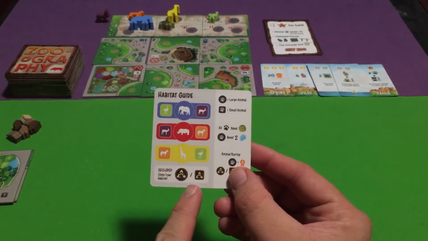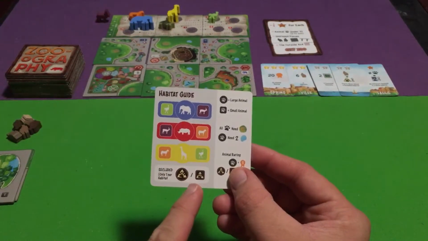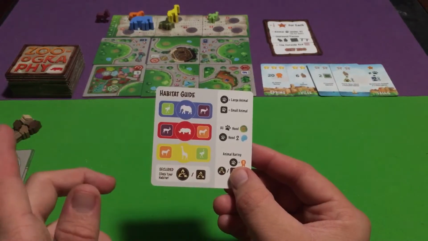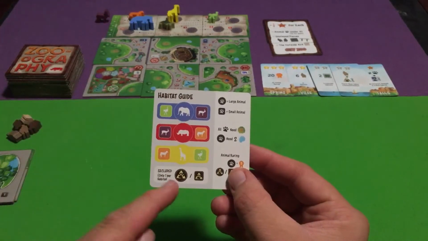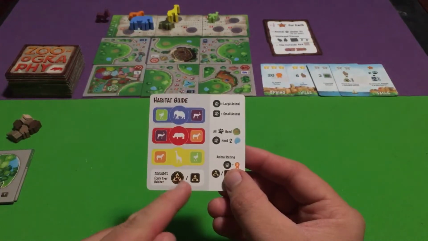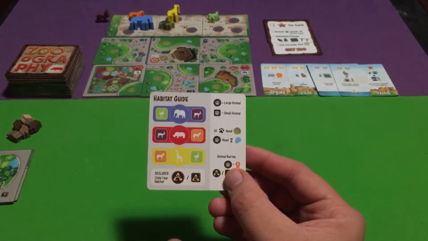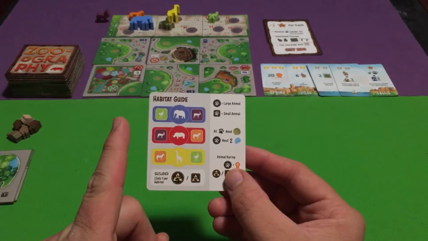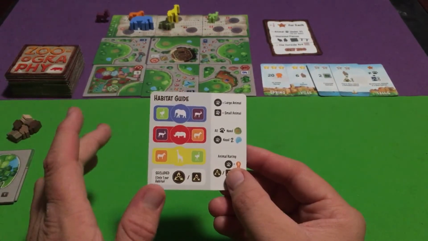Now, secluded animals are another story. They will not go with any animal. So if you put them into your zoo, no other animal can go into that habitat with that secluded animal. It's just that one secluded animal. So that's something to note.